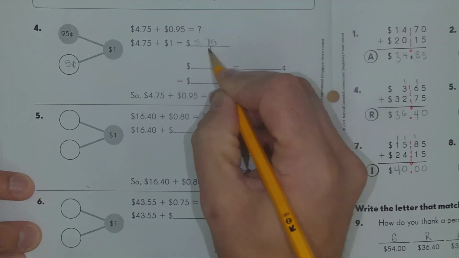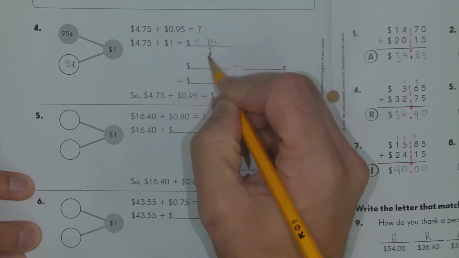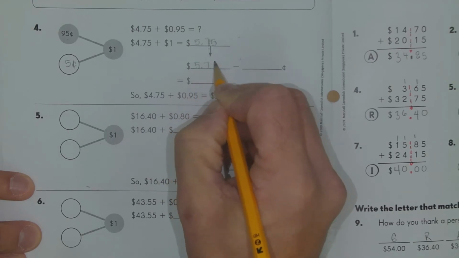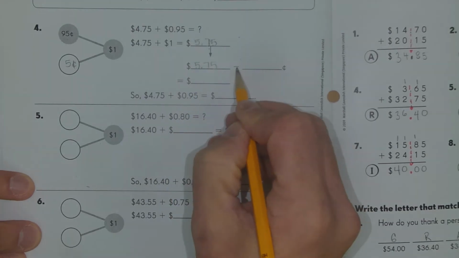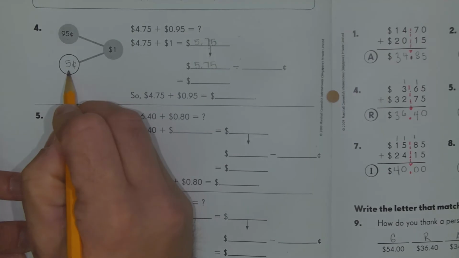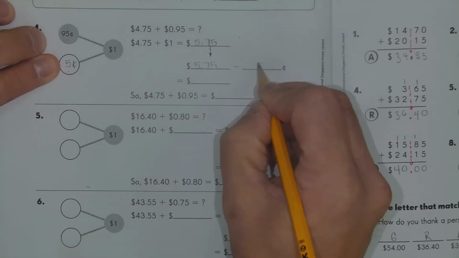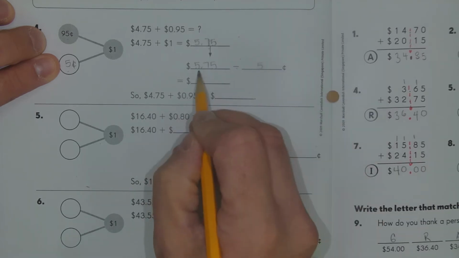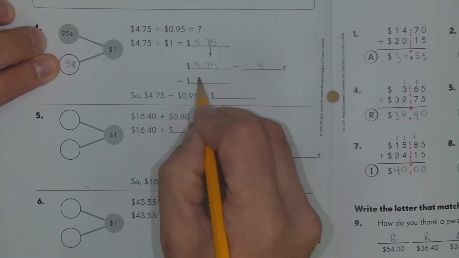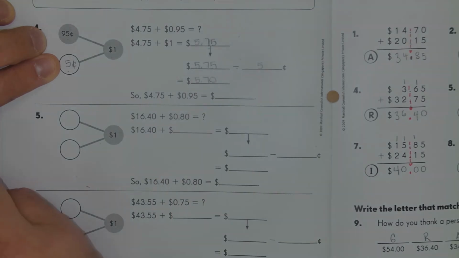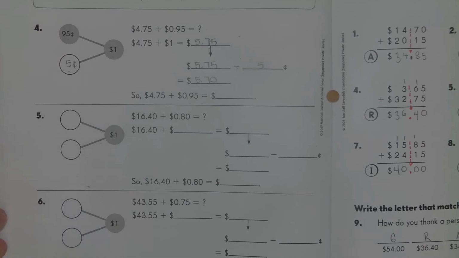This little arrow down tells me that I have to write the same number down here. So $5.75 minus the 5 cents I added over here. So I have to take this 5 cents away again, and that's going to leave me with $5.70.